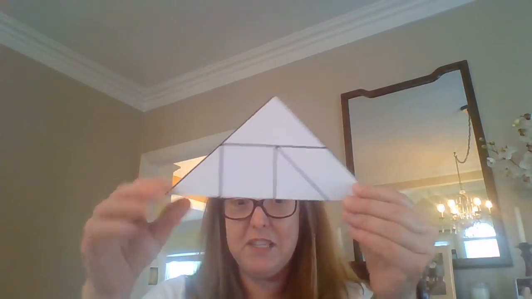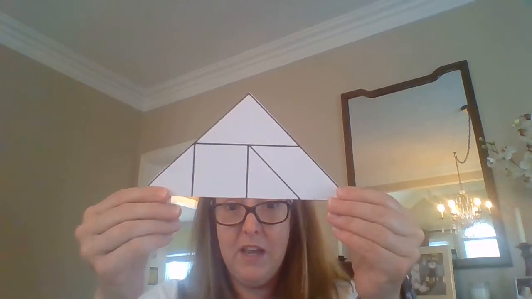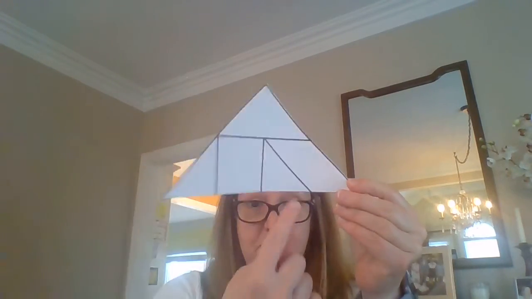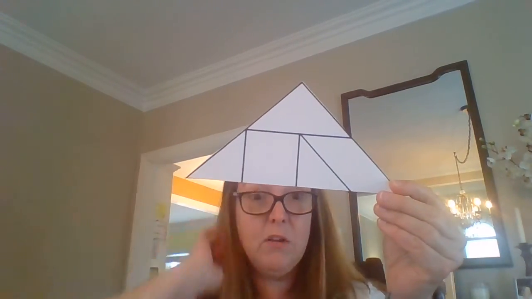I'm going to set my two triangles down. Let's go back to this first triangle here that was the other half of that square. Now I see 1, 2, 3, 4, 5 shapes right here. First thing I'm going to do is cut this triangle off the top.